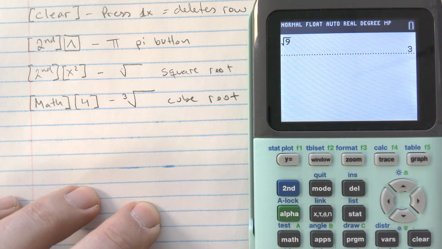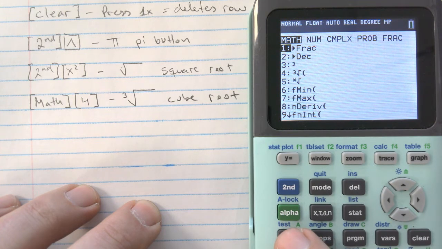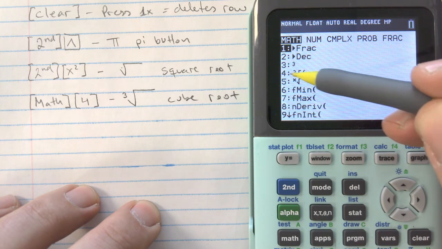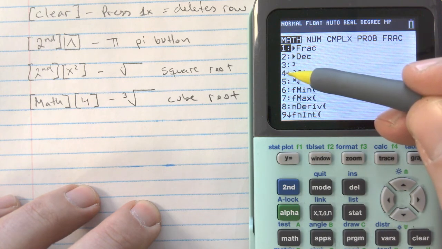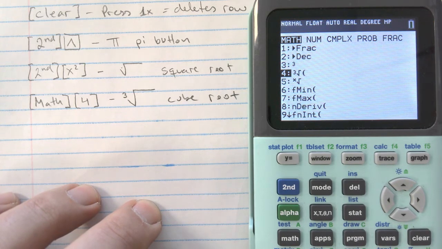If you want the cube root of something, you got to press math, which is right under alpha, right? So there's second alpha math. Press math, and then you have a whole bunch of options here, and you want the fourth option, right? So these are options. So you can press number 4, or you can go arrow down and hit enter to select it. Either way works.